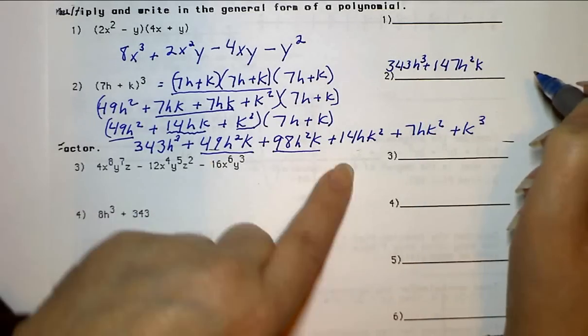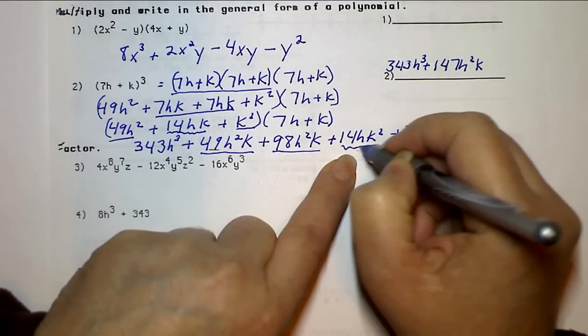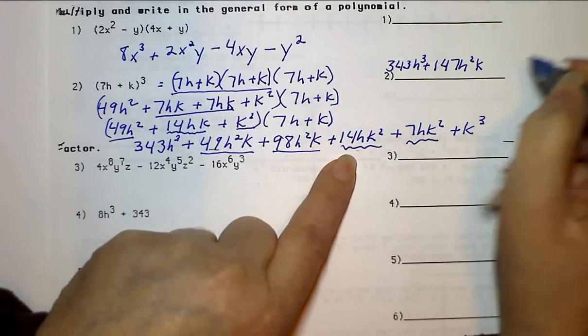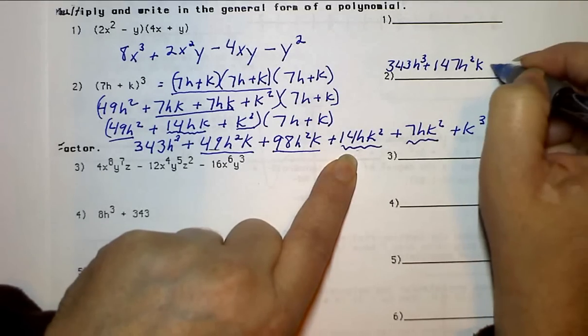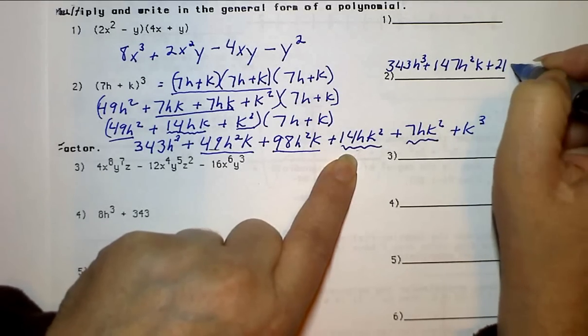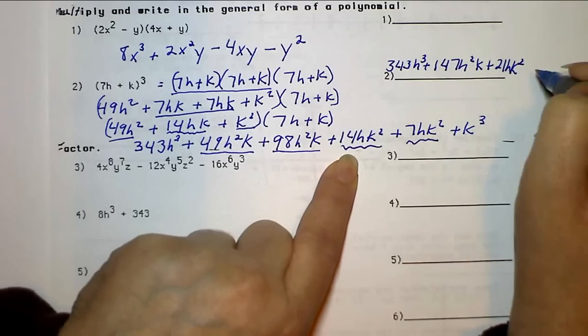And then these two are like terms, so I get 21hk squared, and then my last, k cubed.